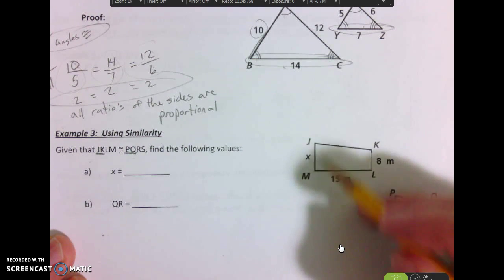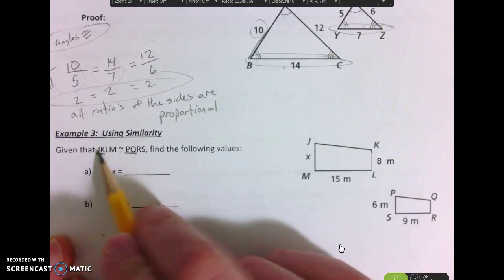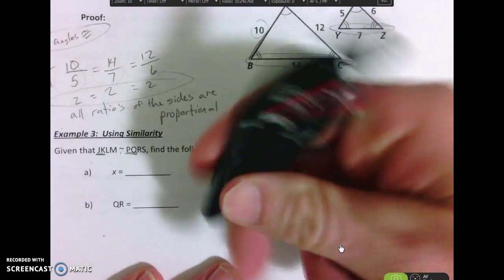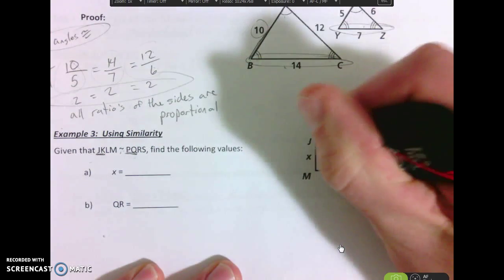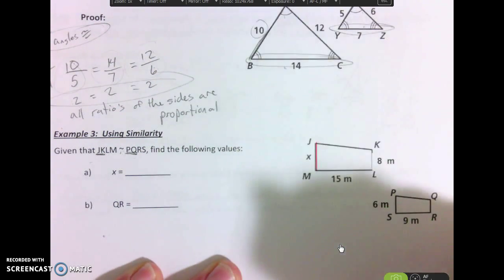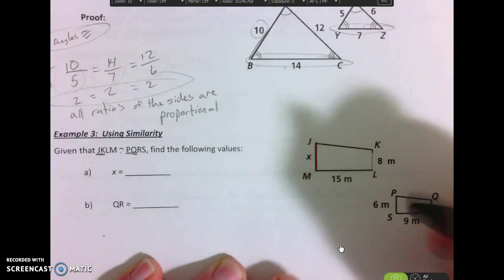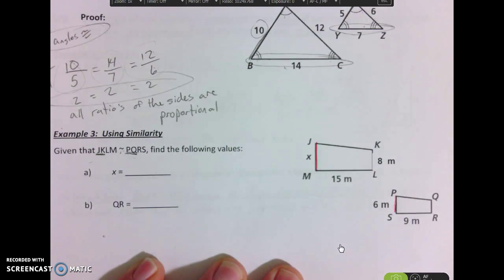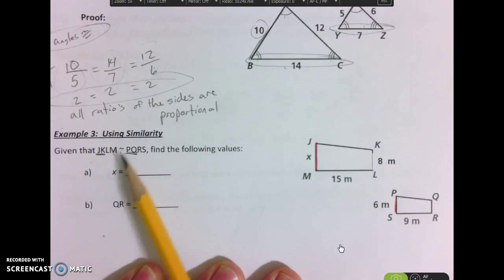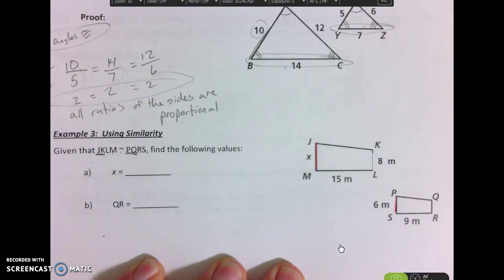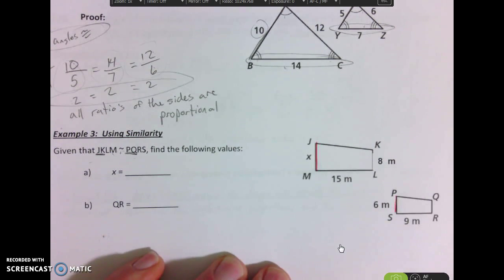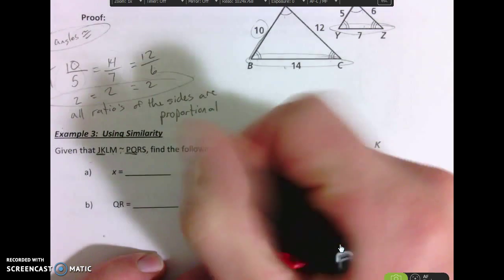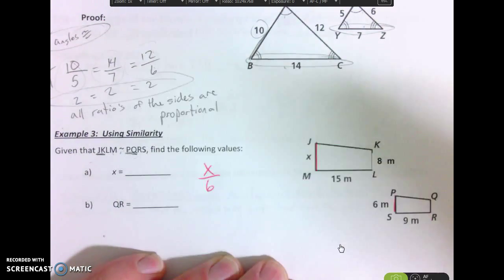We're going to use the side JM though. Notice JM is the first and last. So JM, we're going to use my little Darth Vader pen. This is side JM, just because it's red. That goes with, and you can tell in the picture, PS. If you look here, JM is first and last, and PS is first and last. So I know for sure those two go together. So I'm going to make a proportion. I'm going to do x over 6, the one in red.